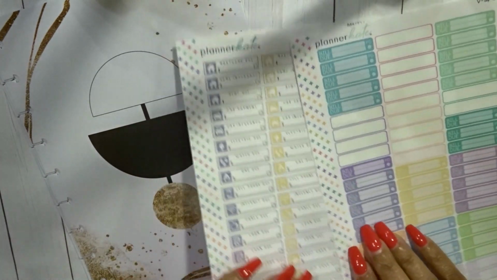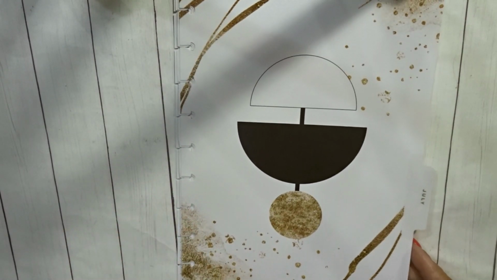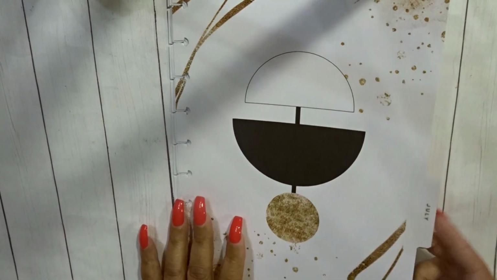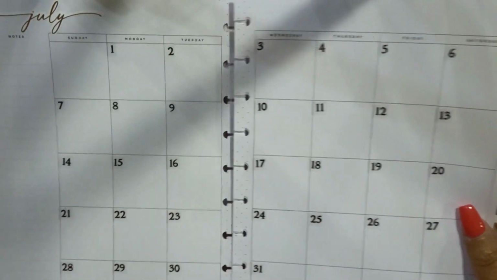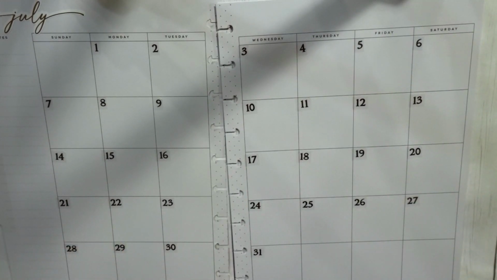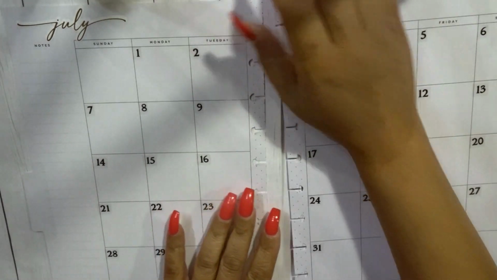I've already set up a couple of pages because today, as I'm filming, is the 29th, and I needed to finish my budget so that I can also go take out the cash. I've already put all of that away. So let's go ahead and get started.